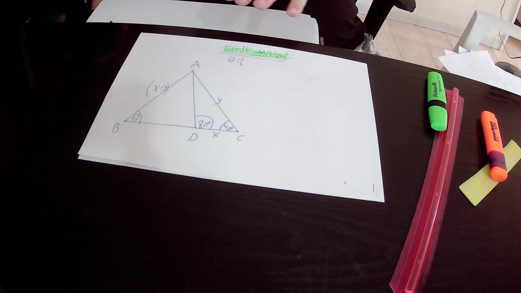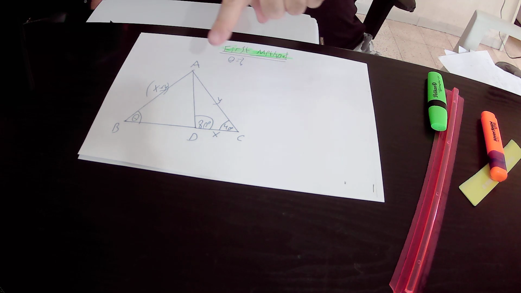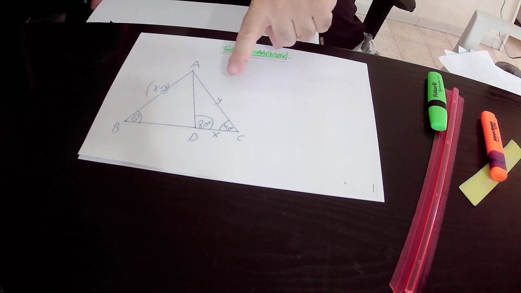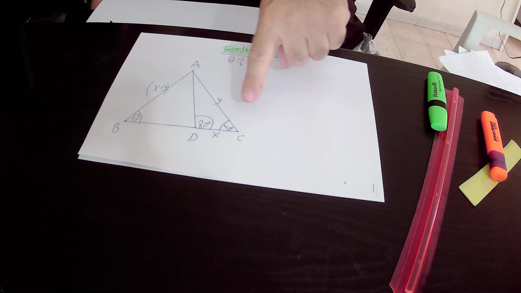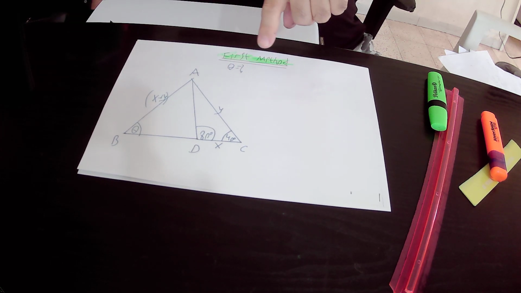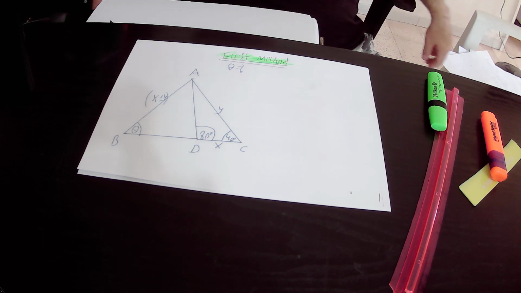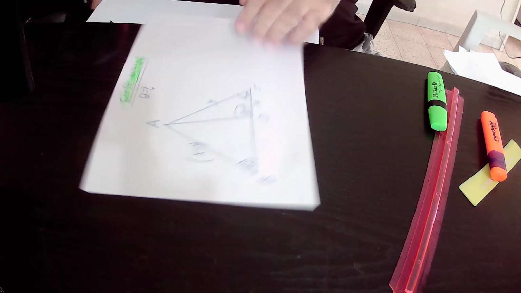In the drawing, we have triangle ABC, angle ACB equals 40 degrees, angle ADC equals 80 degrees, side AC equals y, side DC equals x, side AB equals x plus y. And our mission is to find the value of this angle, angle theta, that also equals angle ABC.